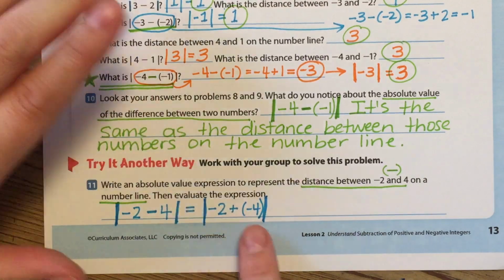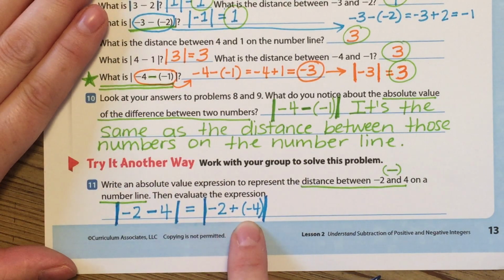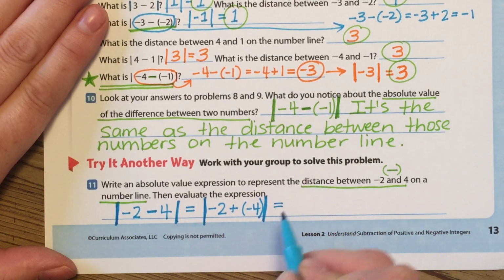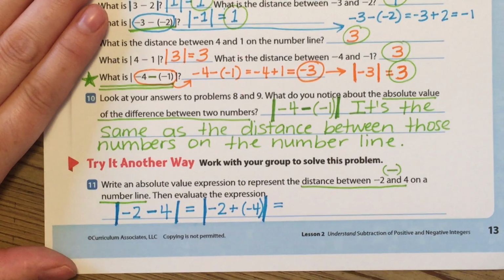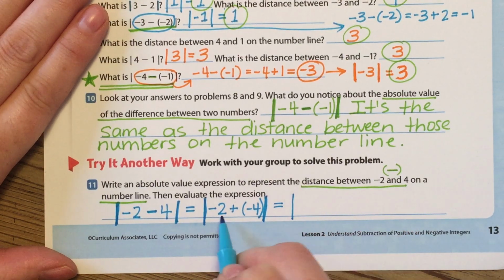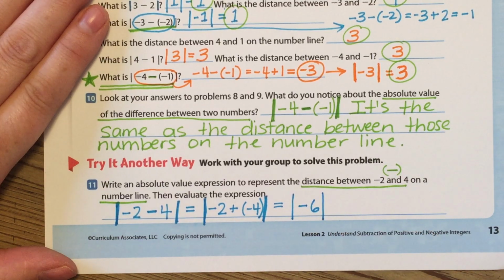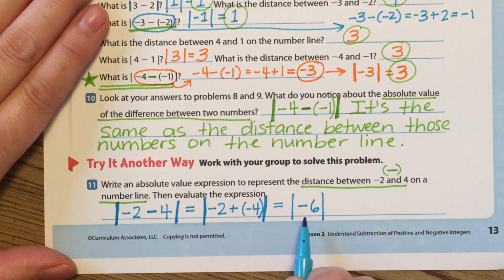So now let's do -2 plus 4. So when you add two numbers that are both negative, you just add them as if they were positive and put a negative sign in front. So -2 plus -4 is -6. So the absolute value of -2 plus -4 is the absolute value of -6.